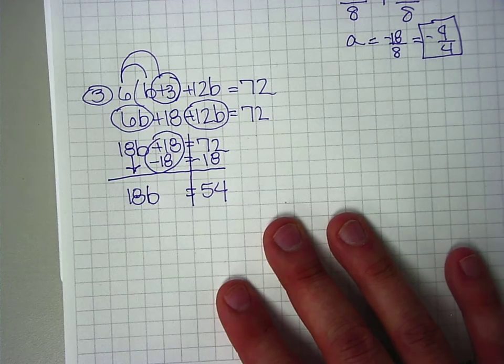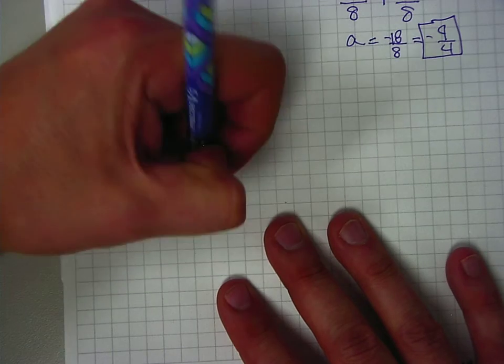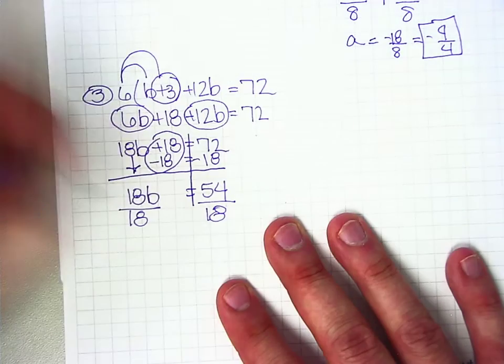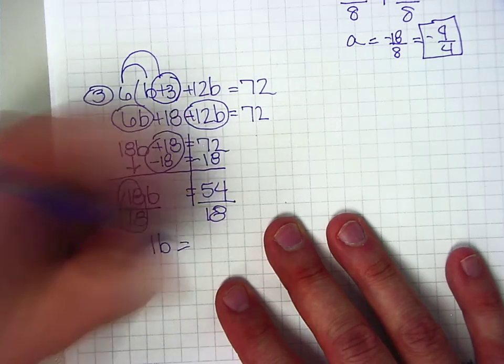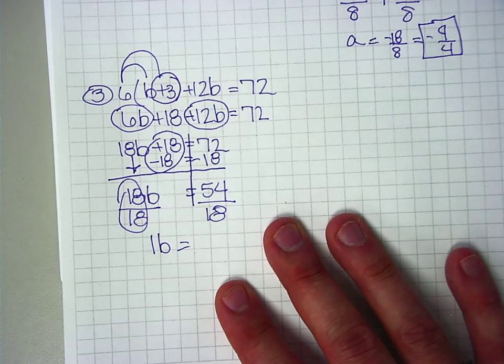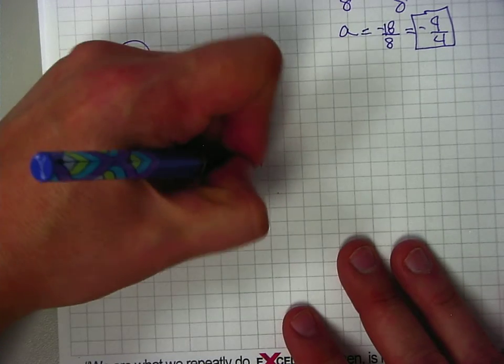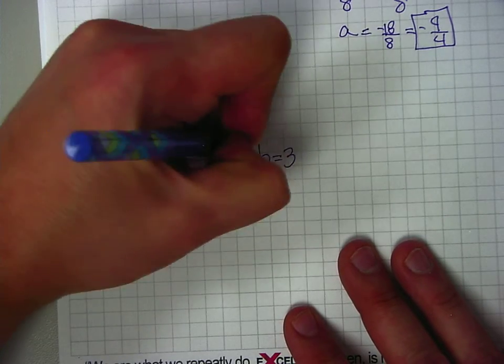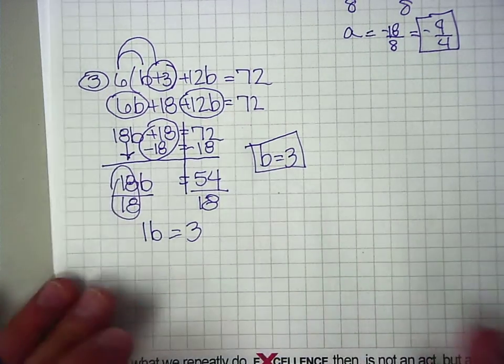So 18b equals 54. Now to isolate b, I divide both sides by 18. 18 divided by 18 is a single 1b. 54 divided by 18 is 3. So I have a nice answer of b equals 3. And that does also coincide with our answer key. So there's the first 3 problems done.